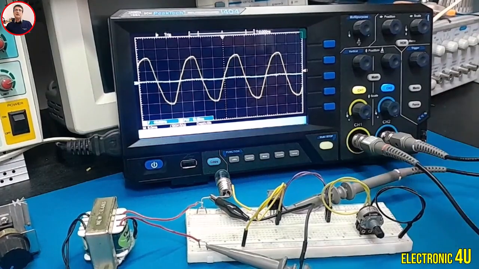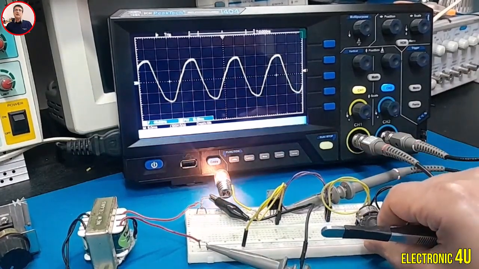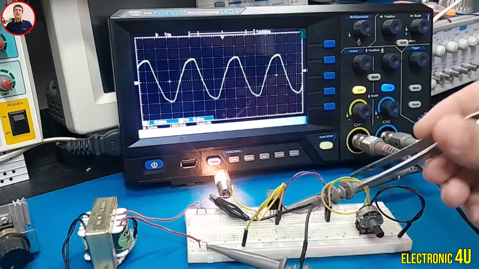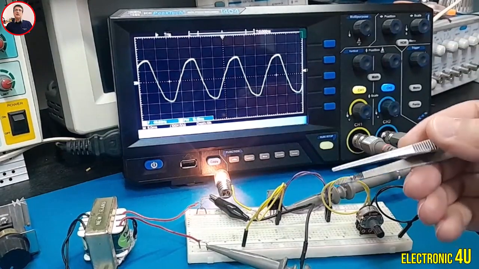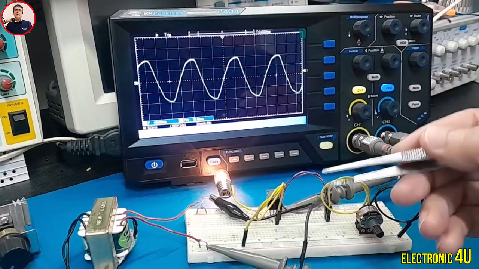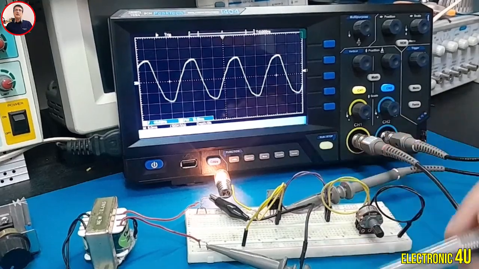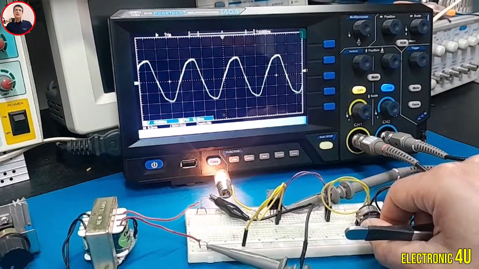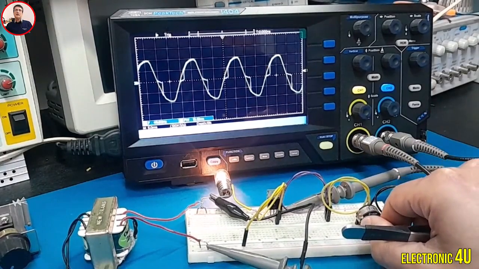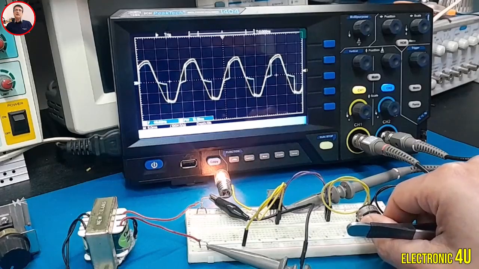When I adjust the potentiometer so the lamp has the maximum brightness, you see that the output waveform looks almost identical to the input waveform. This means the firing angle is close to 0 degrees, and the Triac turns on almost at the beginning of each half cycle. When I turn the potentiometer to dim the lamp, you see that the initial part of each half cycle in the output wave is cut off, and the Triac turns on later.